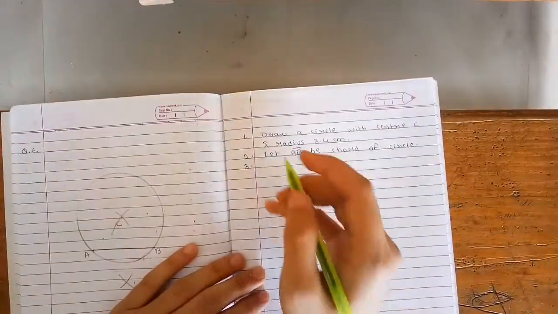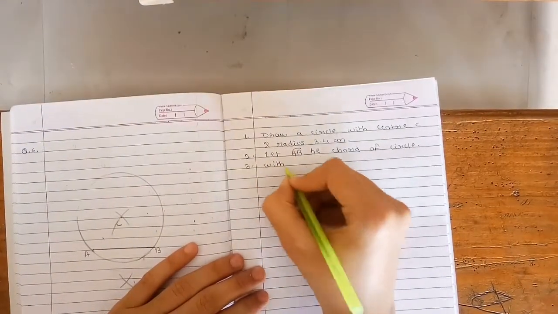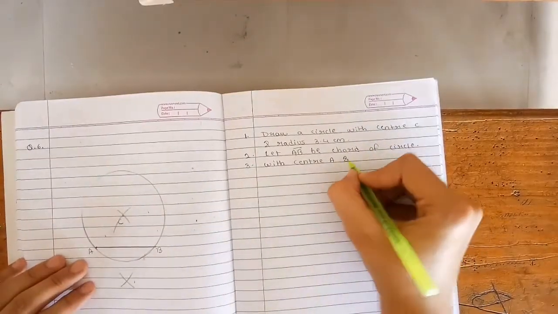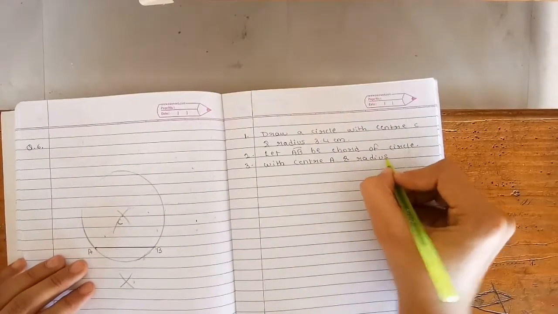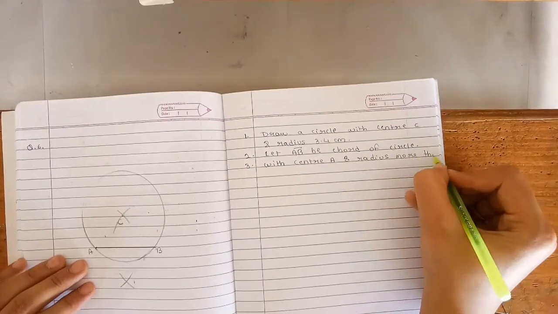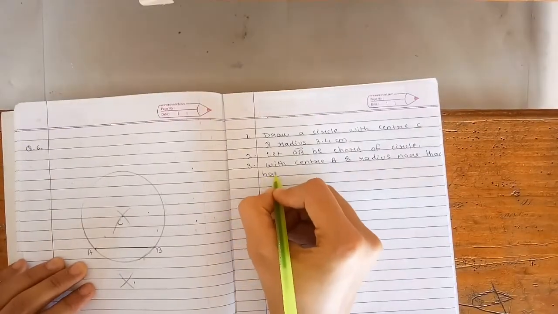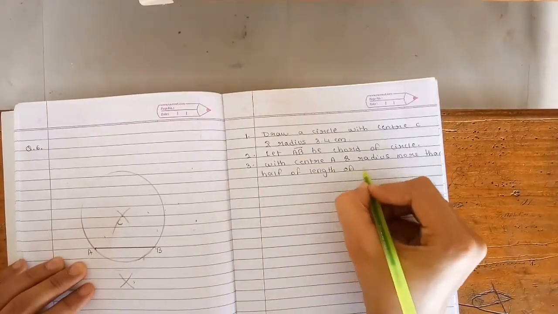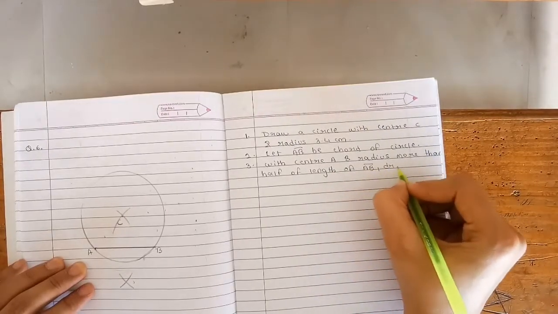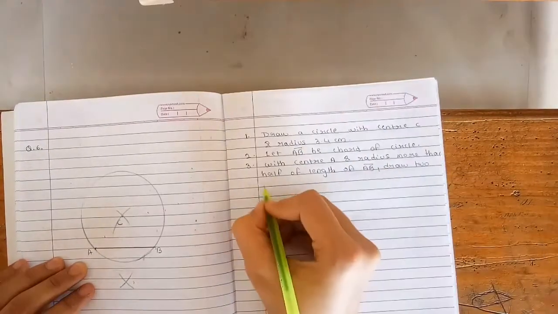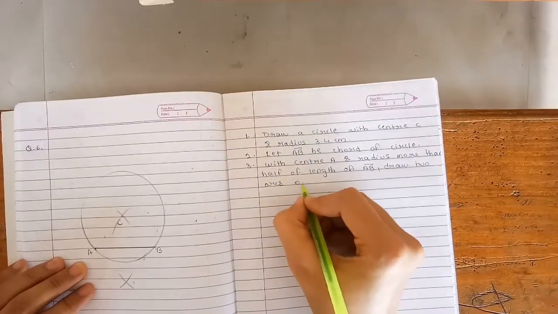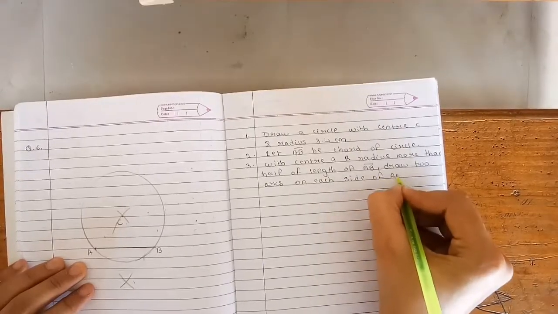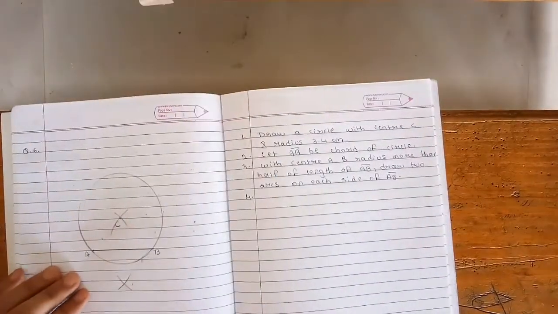So we will write next point. With center A and radius more than half of length of AB, draw two arcs on each side of AB.